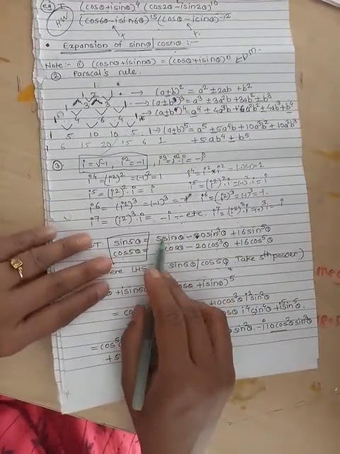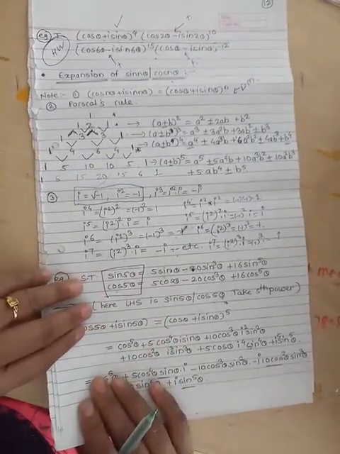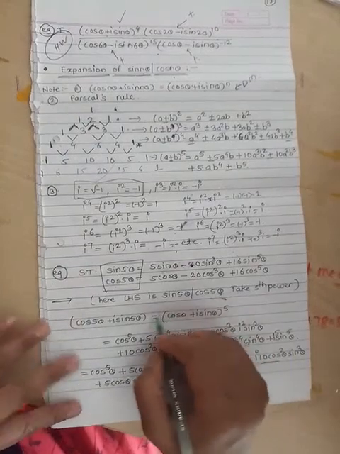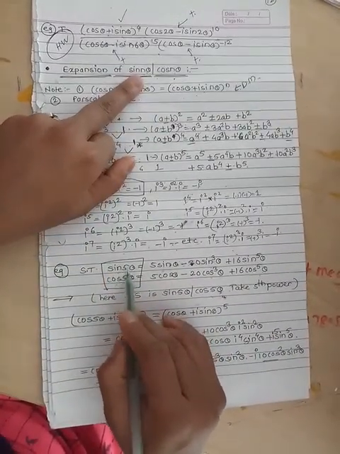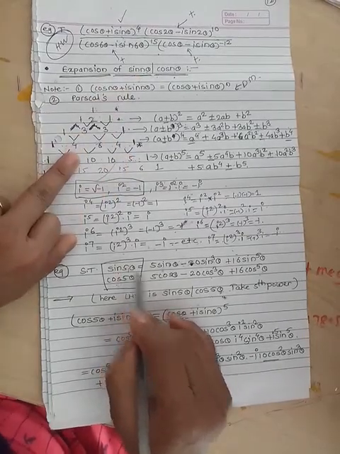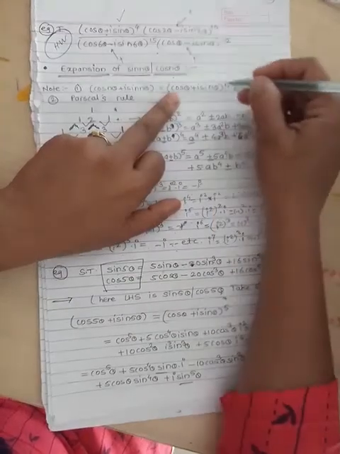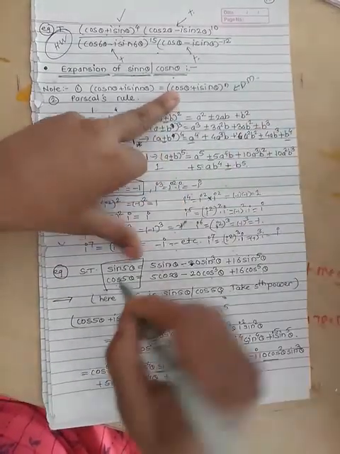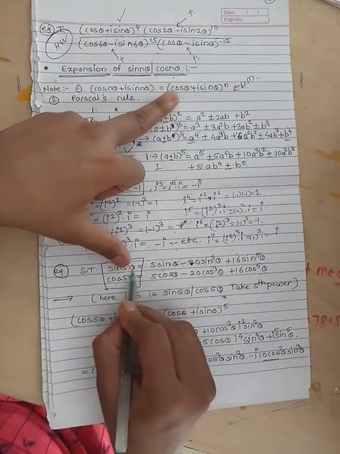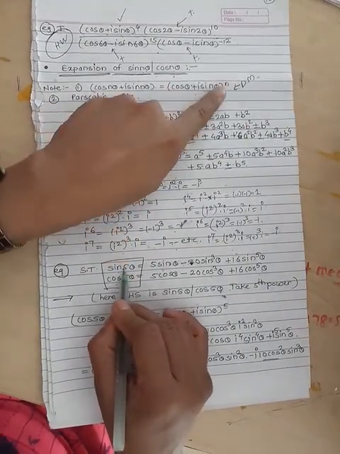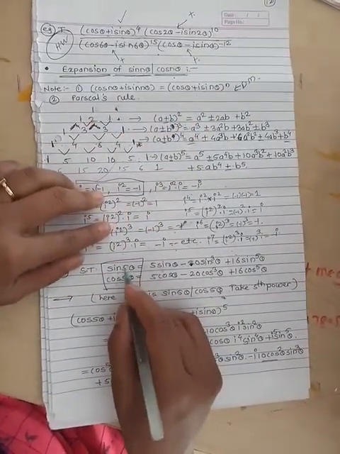So how to solve this type of example? Here we have to check the value of n. Here n equals 5, hence we have to use de Moivre's theorem and put n equal to 5. Whatever number is multiplied with theta, that number is your n value in de Moivre's theorem.